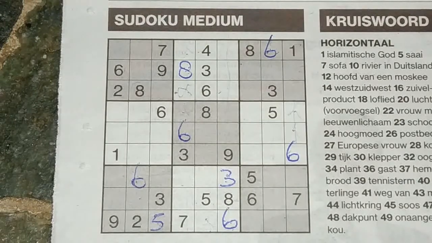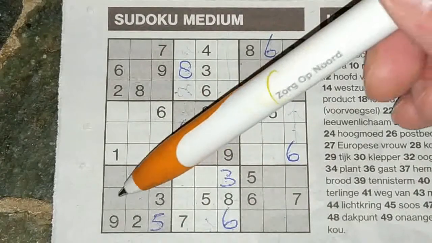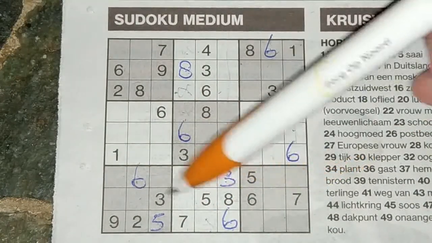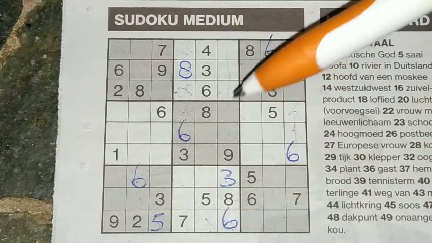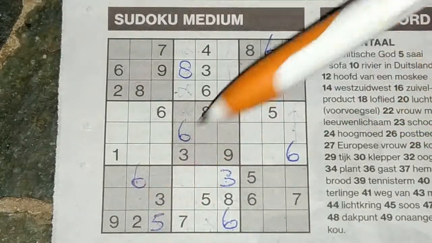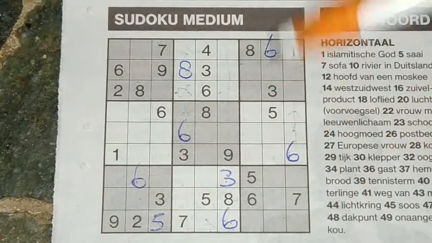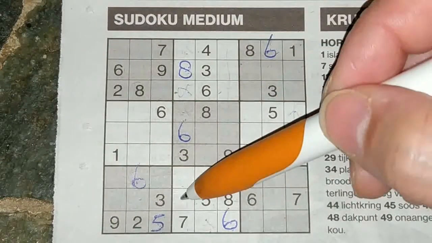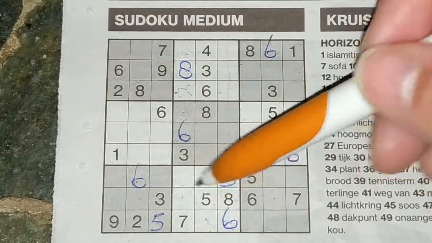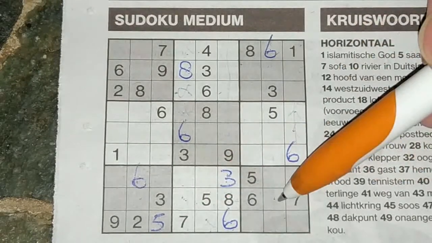Then in this row, 1, 2, 3, 4 missing numbers. I see here 9 and a 2. So the 9 and the 2 cannot be in these 2 boxes. So the 9 and the 2 must be here or there. I do not know which number it is, but it's a pair, 9 and a 2 here.